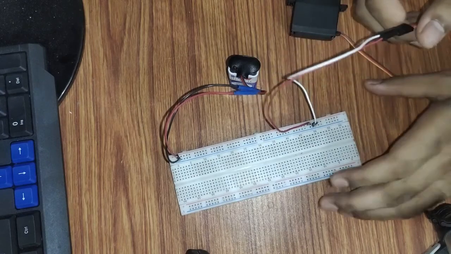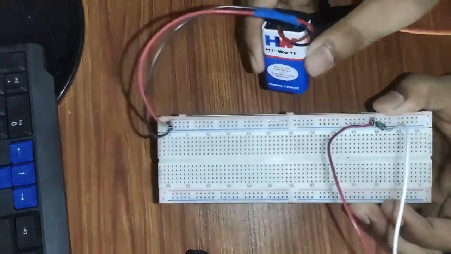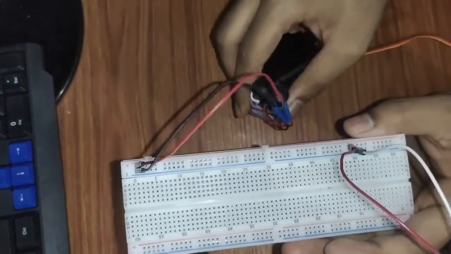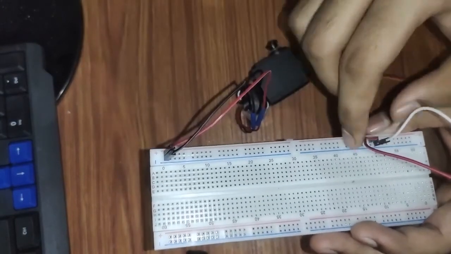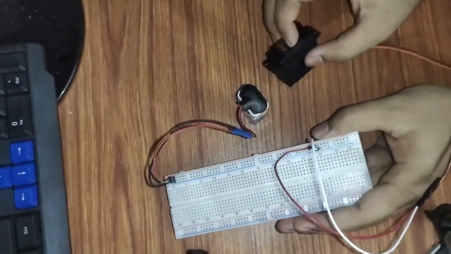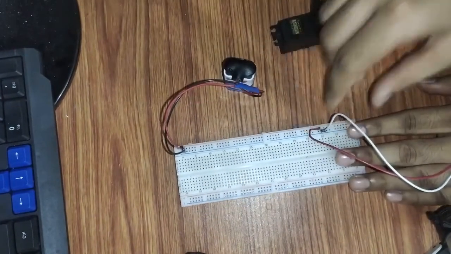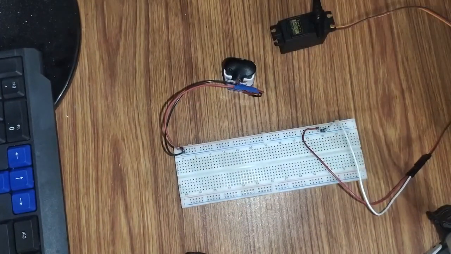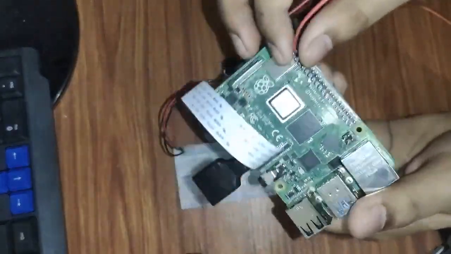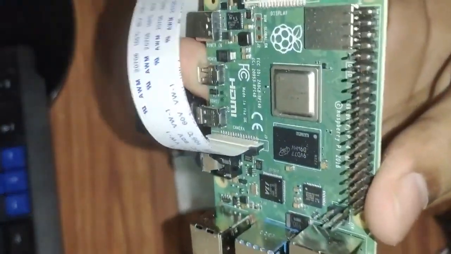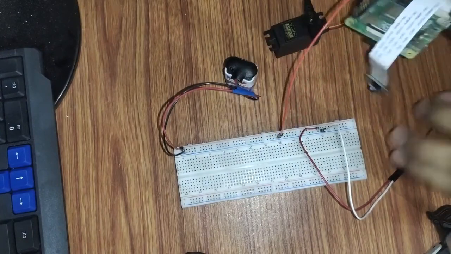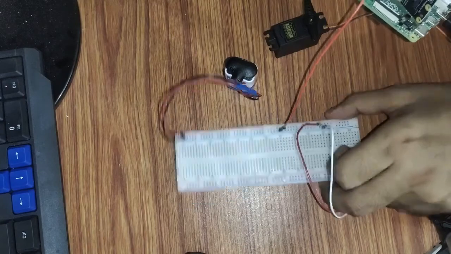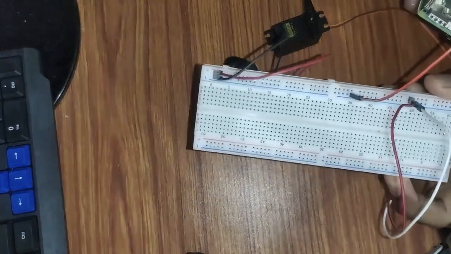If you can see my breadboard, let me hook up a little bit. What I have done is connect motor positive to battery positive and motor negative to battery negative in the same lane. Now let me pick the Raspberry Pi, and you have to pin the ground wire on the minus line, or neutral line, of your breadboard.